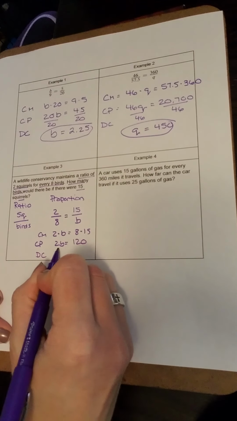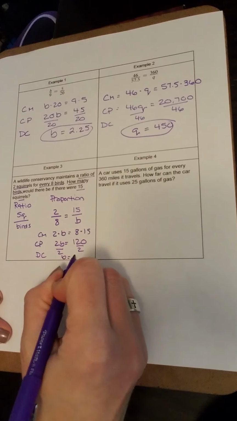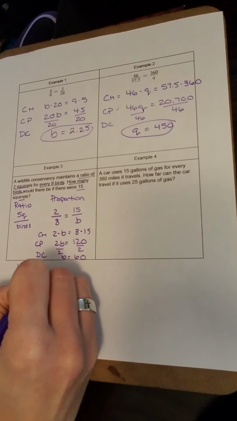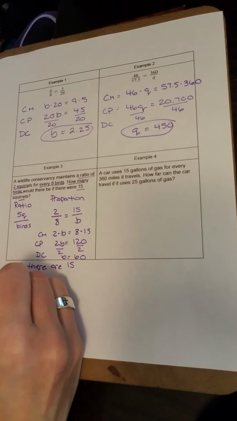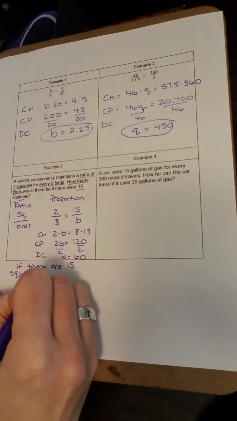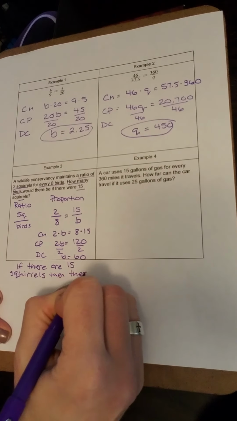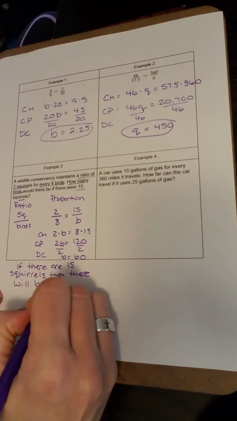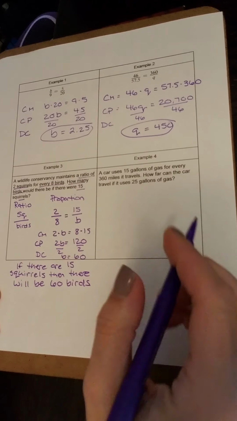And our new step, divide by the coefficient, which is 2. So b equals 60. So that means if there are 15 squirrels, then there will be 60 birds. All right, one more.